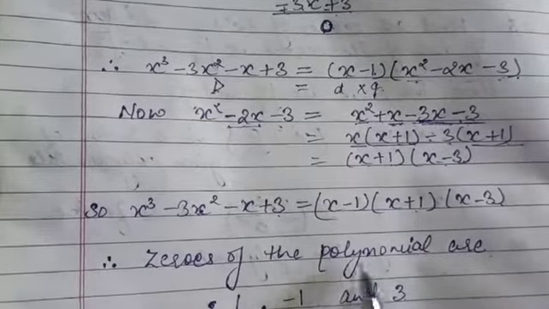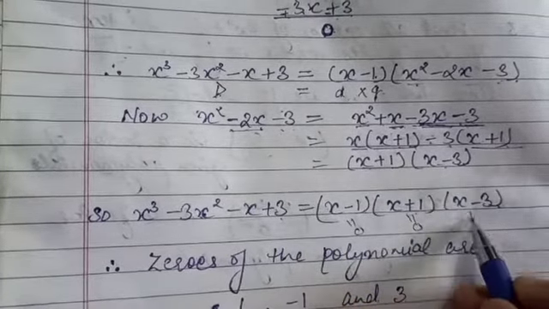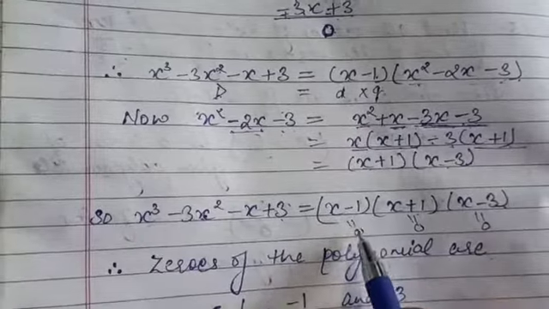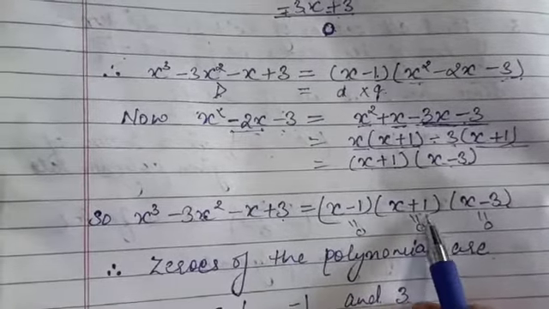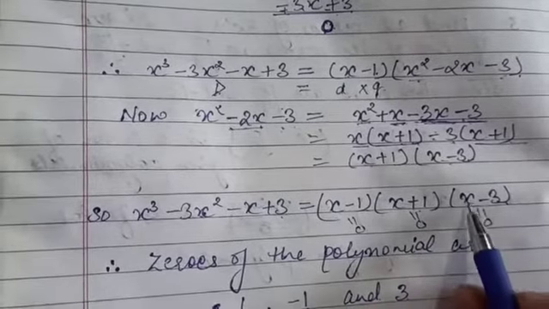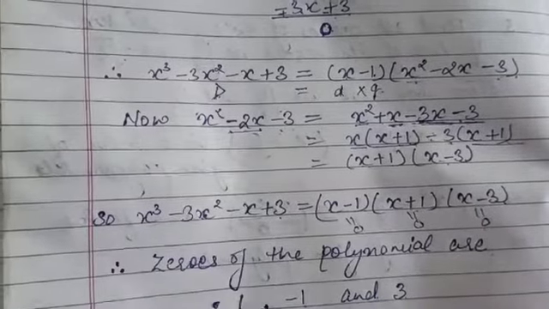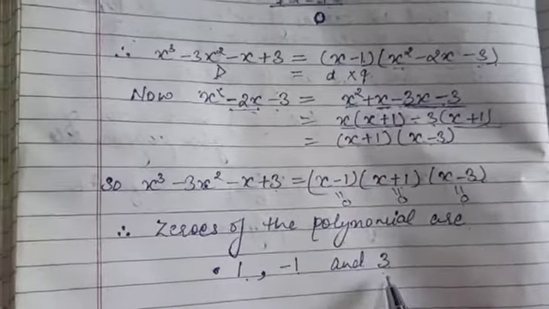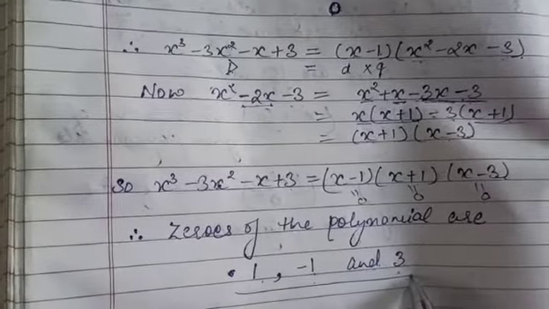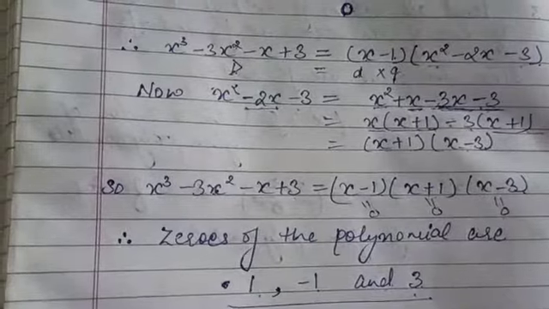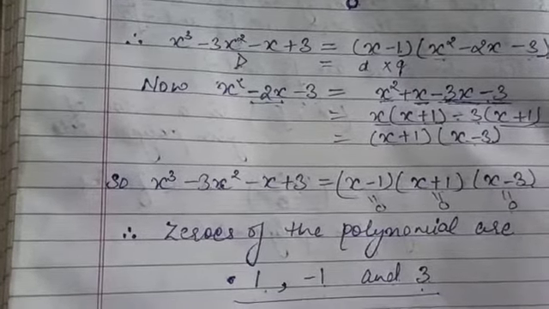So the three zeros of the polynomial are, if we equate it to 0, we will get the zeros of the polynomial. x minus 1 is 0, then x is equal to 1. x plus 1 is 0, then x equals minus 1. And if x minus 3 is 0, then x will be 3. So 1, minus 1 and 3 are the three zeros of this cubic polynomial. In this way, we can use the division algorithm to find the zeros of any polynomial.